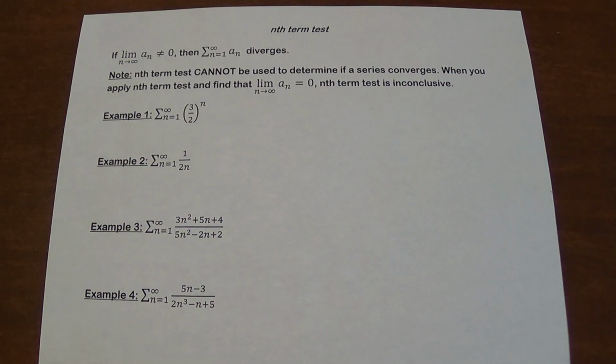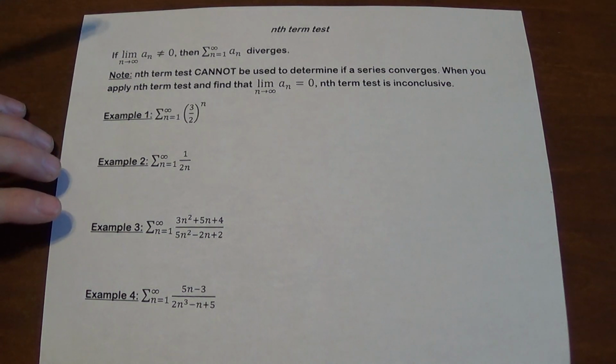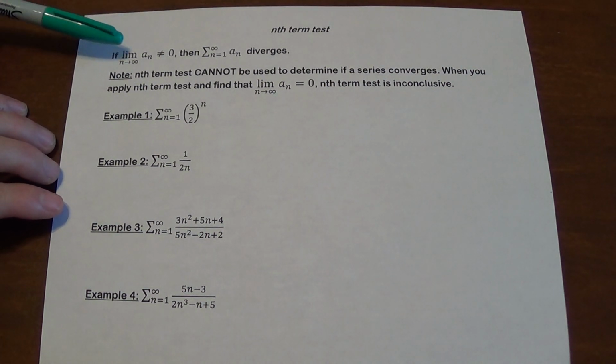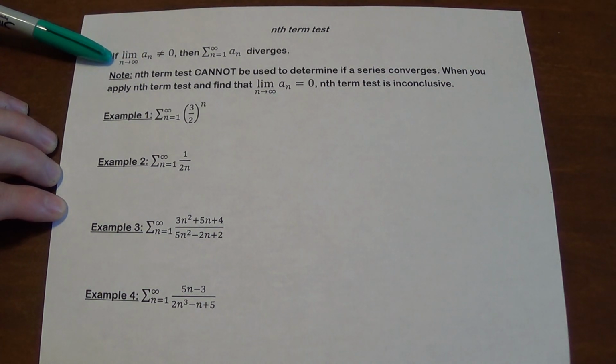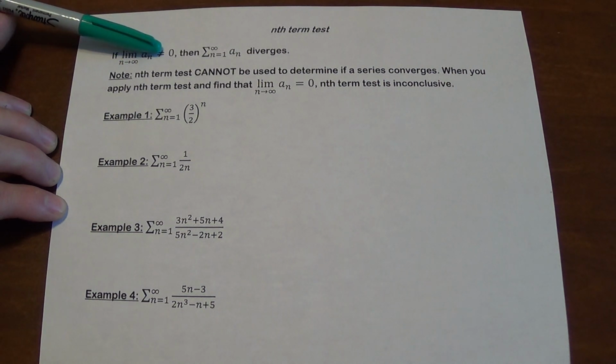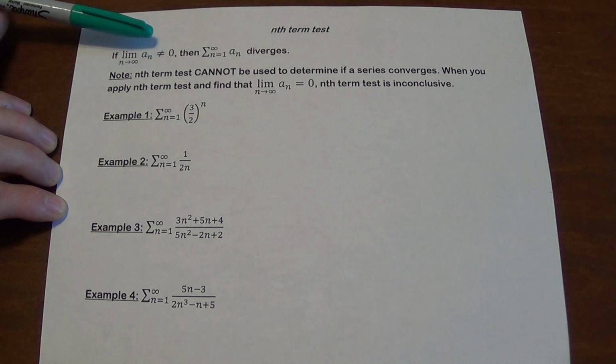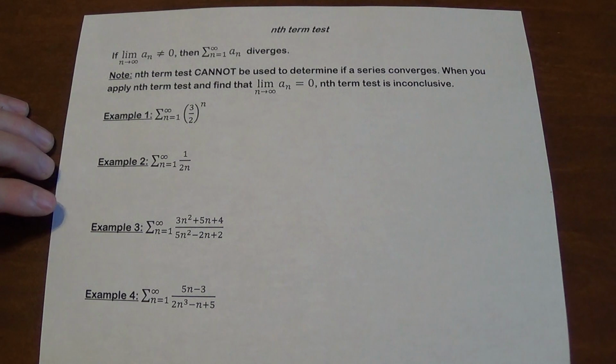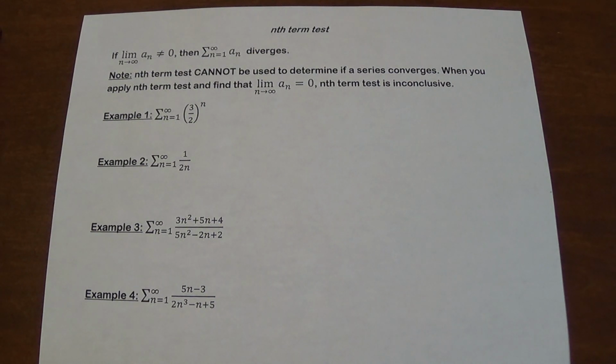Hi, we are going to discuss something called the nth term test. The nth term test can only be used for determining if a series is going to diverge. So what it says is, in our series we're going to look at the terms, and if the terms do not converge to zero, then the series is going to diverge. This is an absolute must.